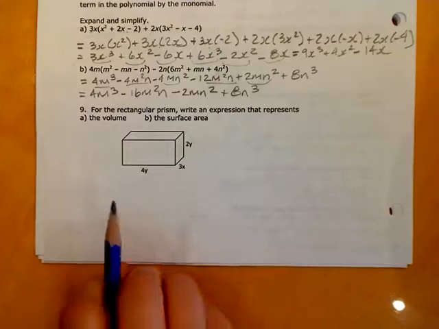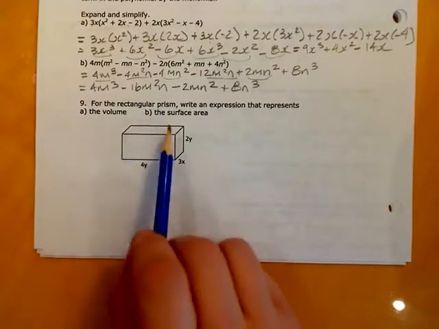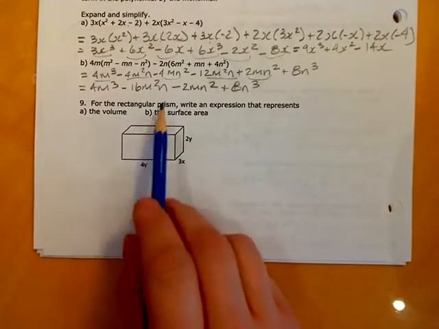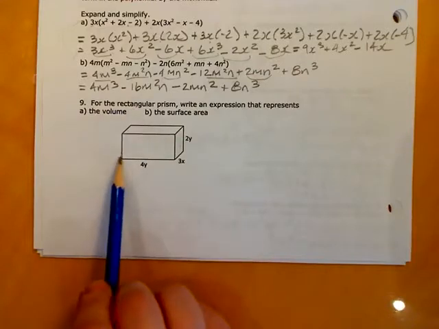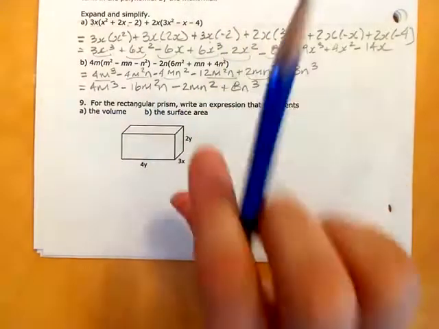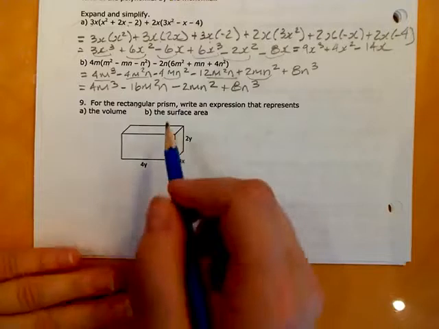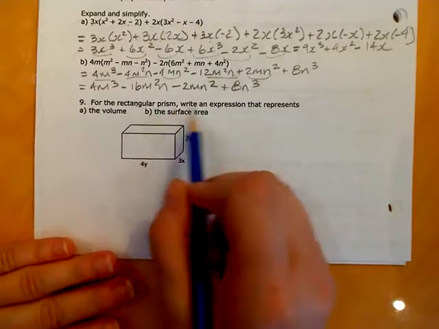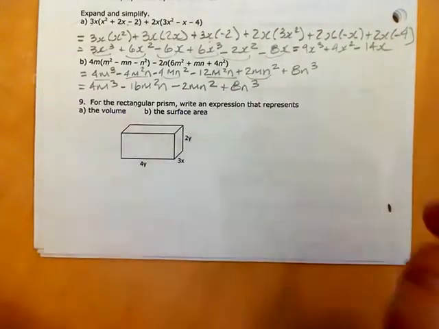Now let's take a look at this one. For the rectangular prism here, so we know what prism means. It's a rectangle with depth or with height. Okay? So a rectangular prism, write the expression that represents the volume and the surface area.